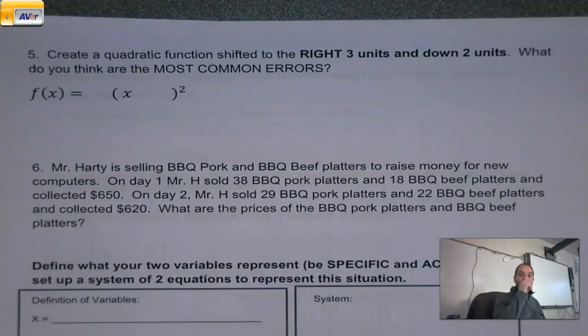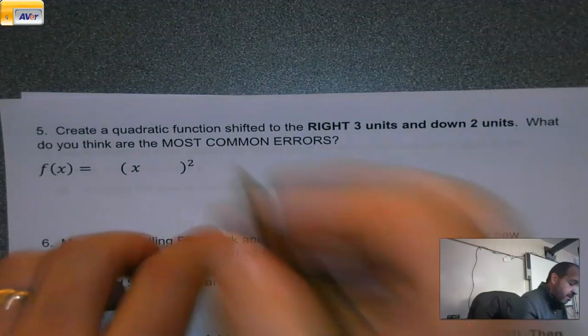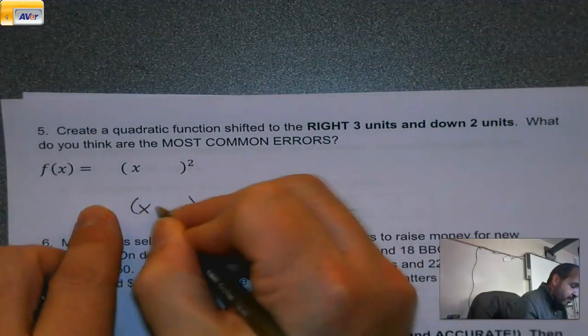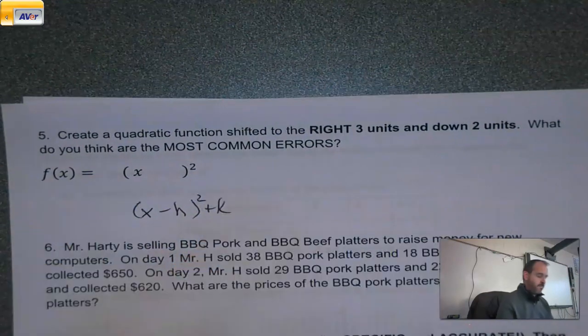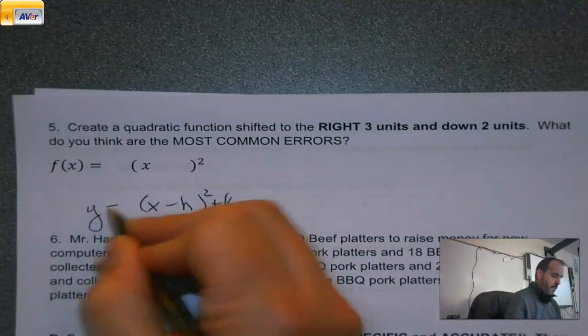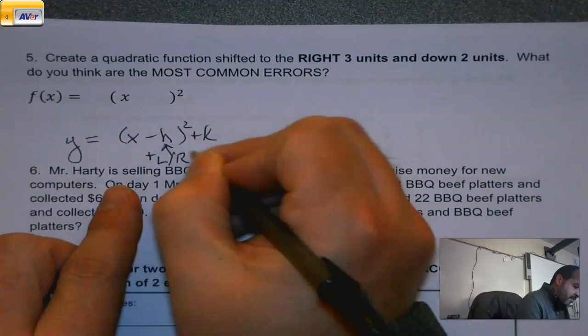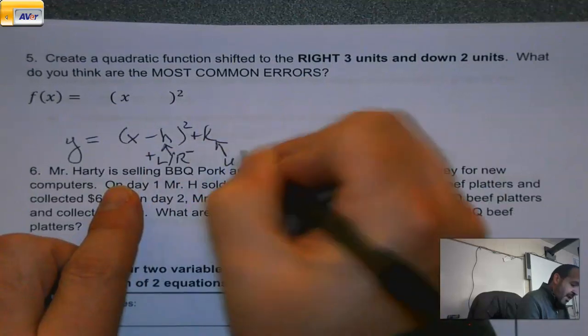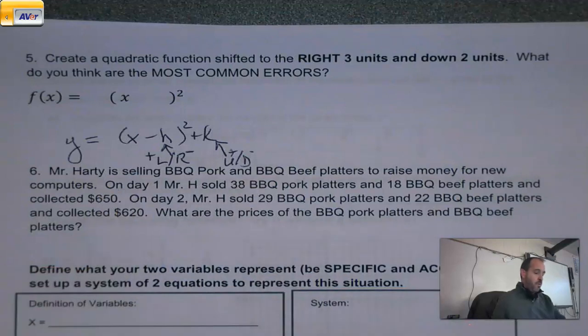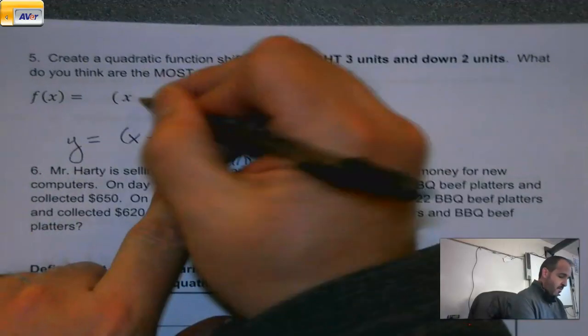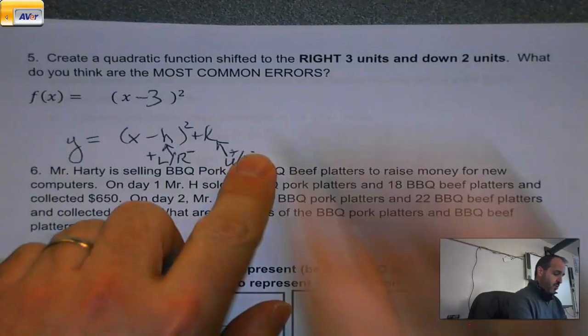Create a quadratic function shifted right 3 and down 2. Okay, right 3 down 2. Reminder, whoops, sorry about that. Left and right, up and down. Right 3, down 2.